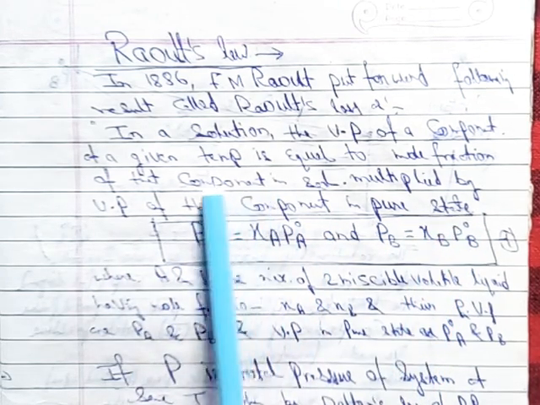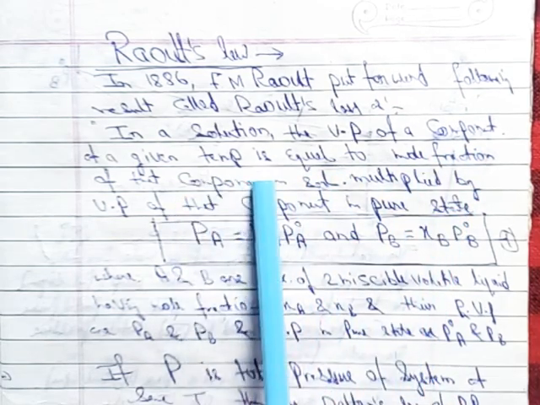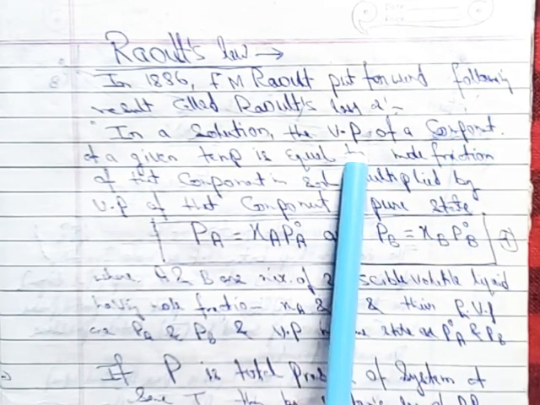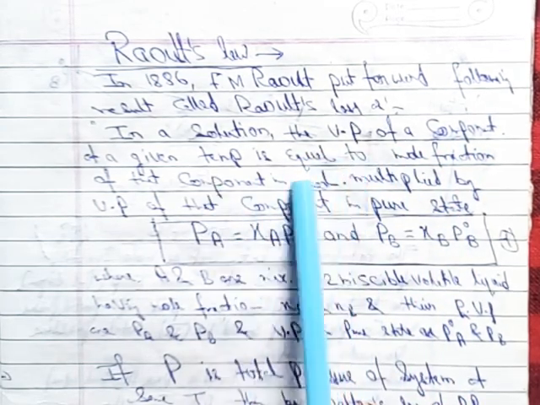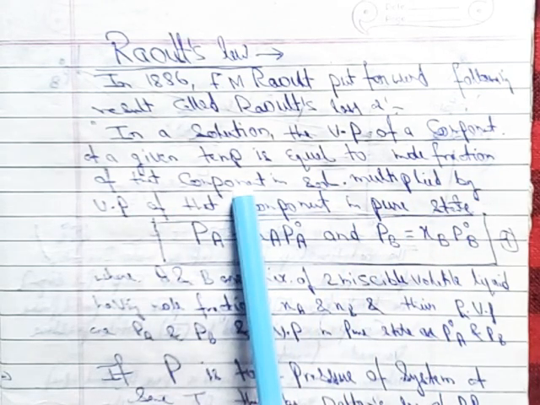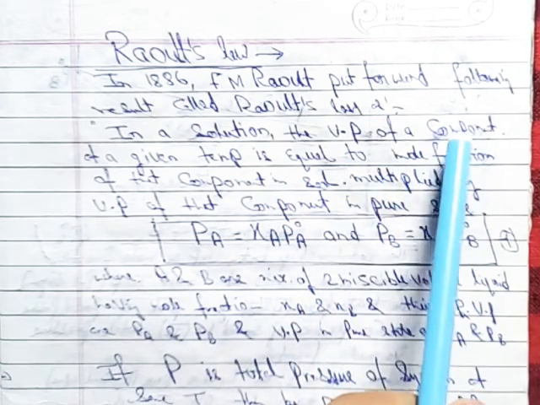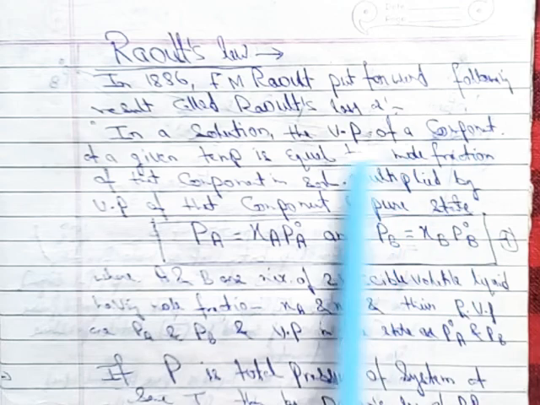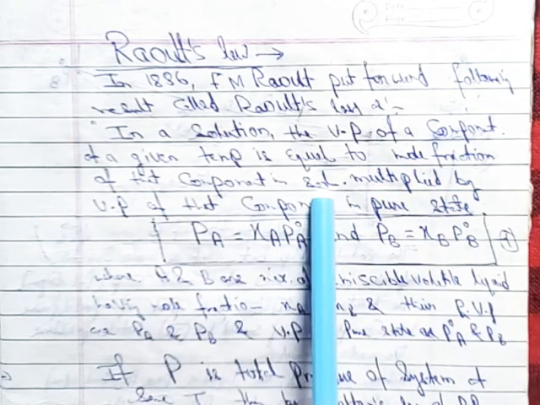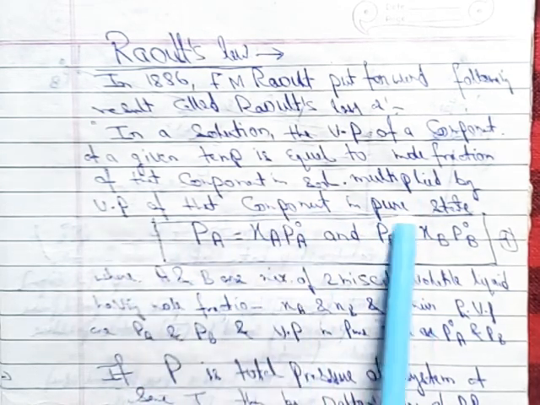So we have to focus on the main things: the vapor pressure of a component at a given temperature. If there is a component, its vapor pressure is equal to what? It is equal to the mole fraction of that component in solution multiplied by the vapor pressure of that component in pure state.